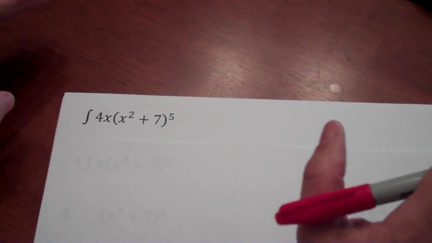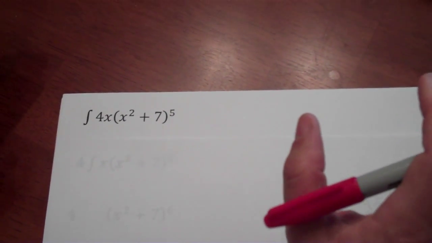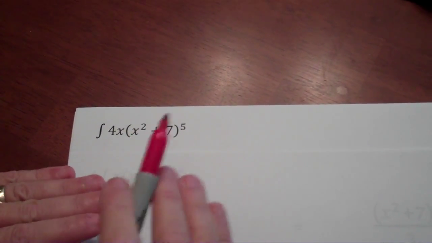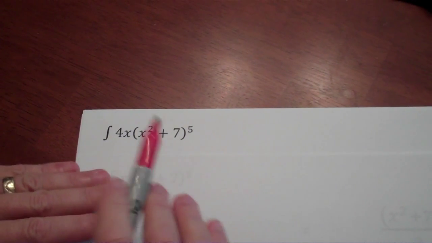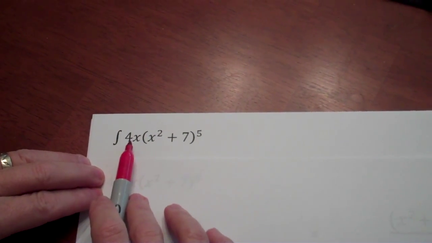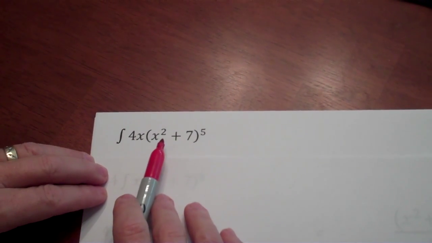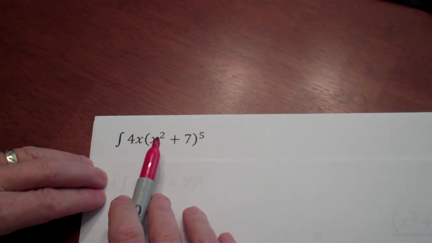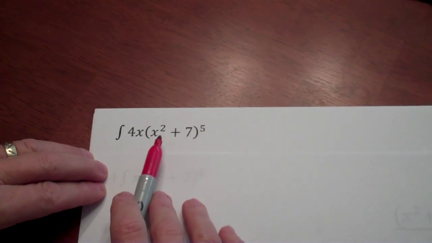Alright students, we're going to take a look at doing integration when the chain rule is involved. And I know that the chain rule is involved in this problem as soon as I look at it, because this guy out here on the outside of the parentheses is, more or less, and the key words here are more or less, the derivative of what's inside.